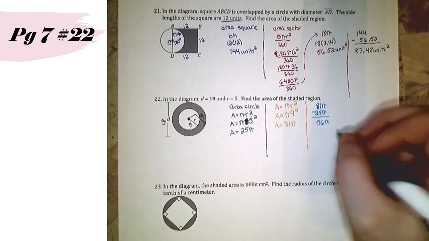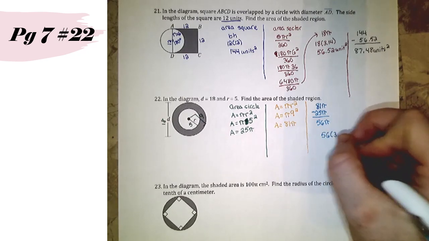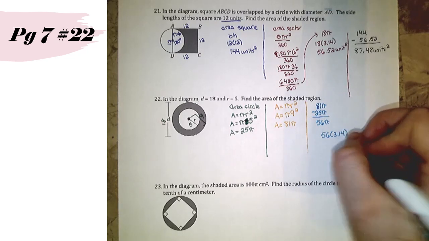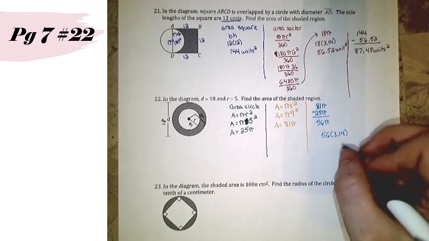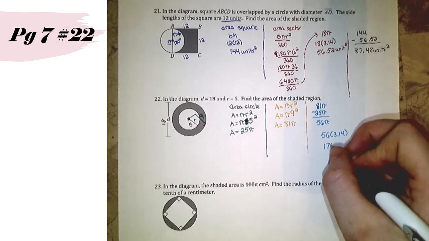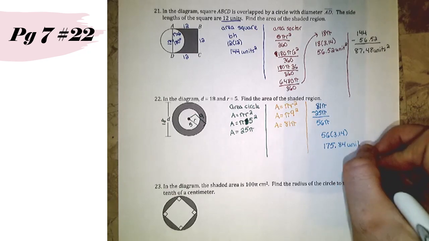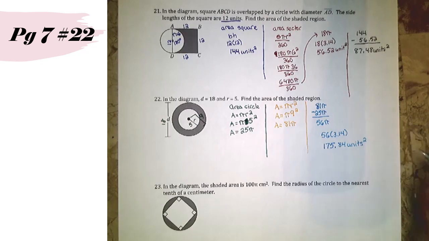Now, instead of pi, what I'm going to do now is 56 times 3.14. And that would be 175.84 units squared. So that would be the area of the shaded portion.